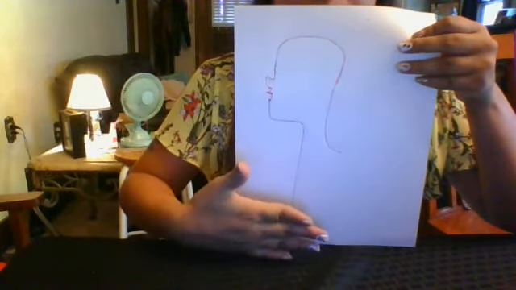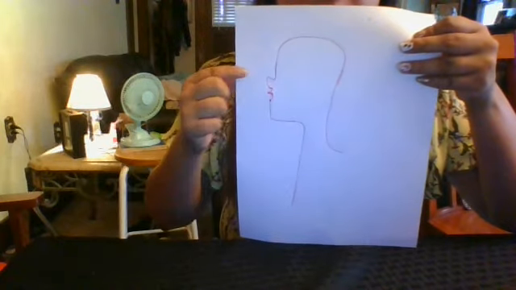So here's a better picture of the side portion of a person. That's supposed to be the nose.